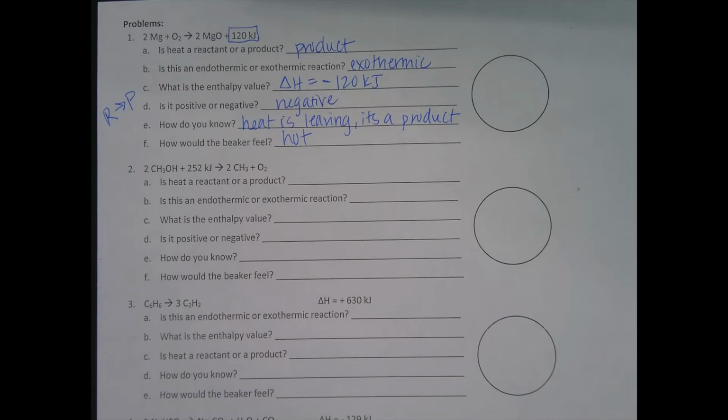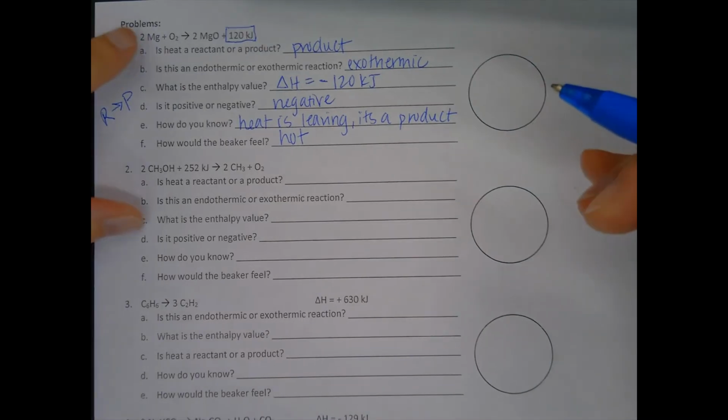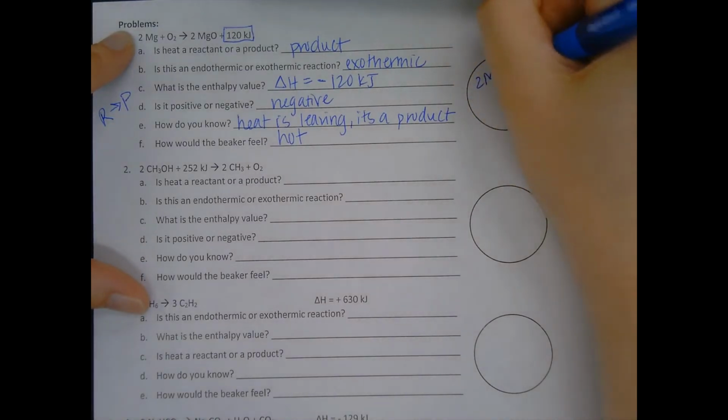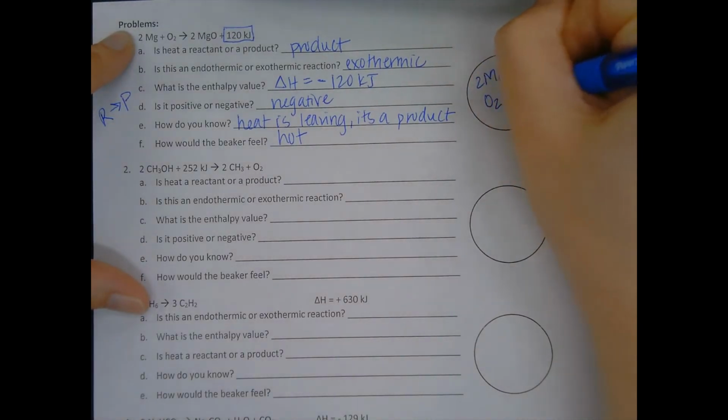Okay, so now let's draw a heat flow diagram. The reaction itself is your system. So we're going to write out the reaction, and you can just copy what it says up here. 2 Mg plus O2 yields 2 MgO.